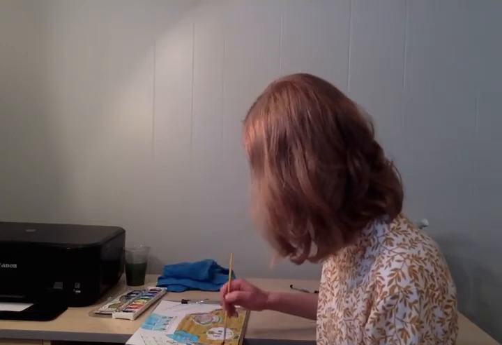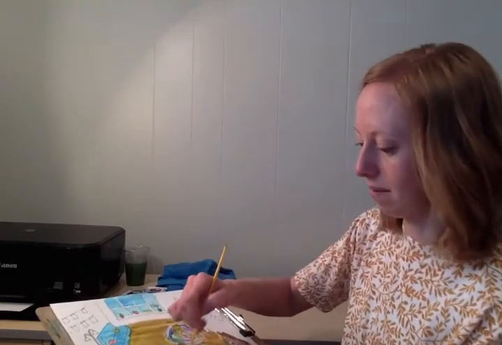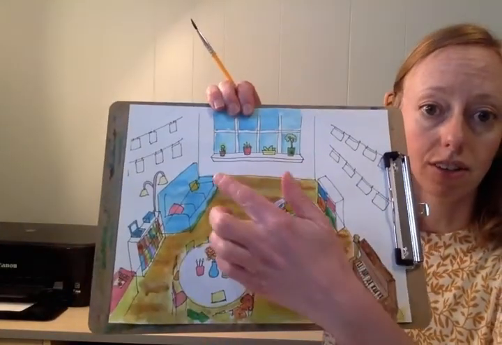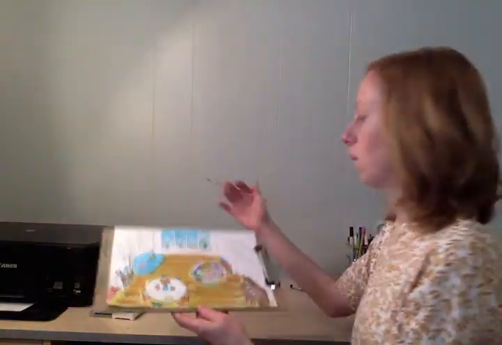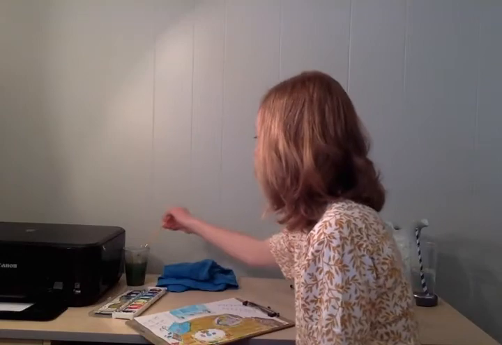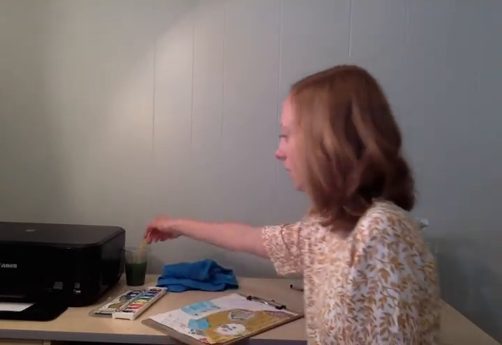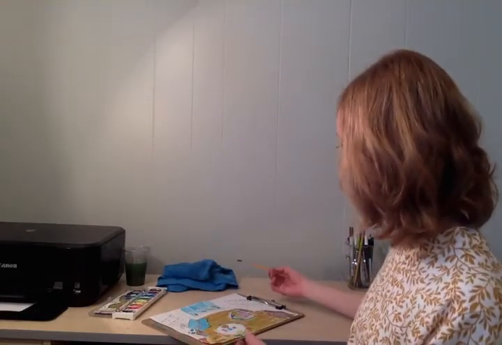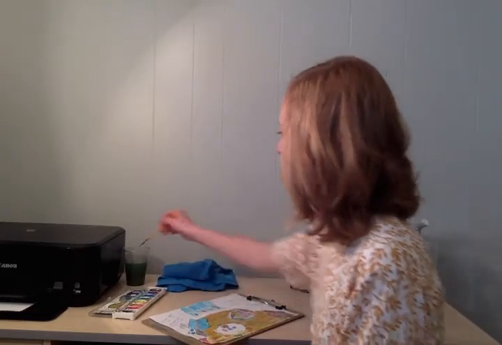Doing like some brown stripes. So this is how, again, if you're just using pencil or something, you can do things like this, stripes, to show what kind of material you're choosing and why. I'm choosing the wooden floor because it's easy to clean, maybe a little easier than carpet in my mind, and because I like how it looks.